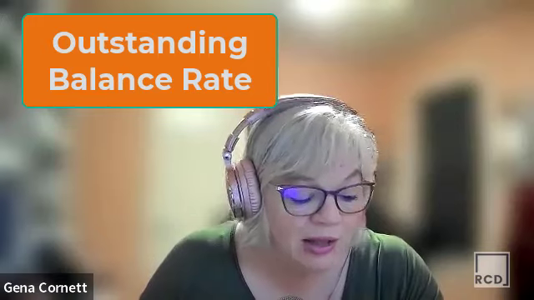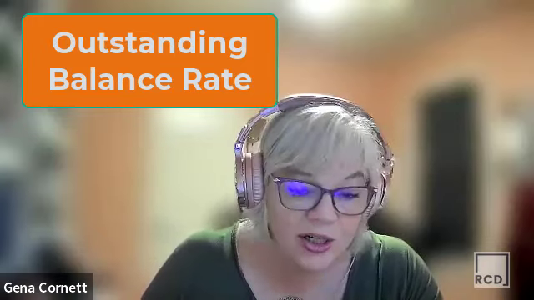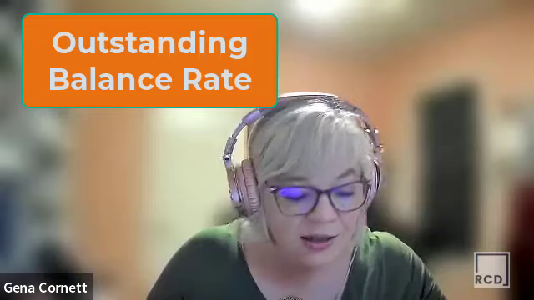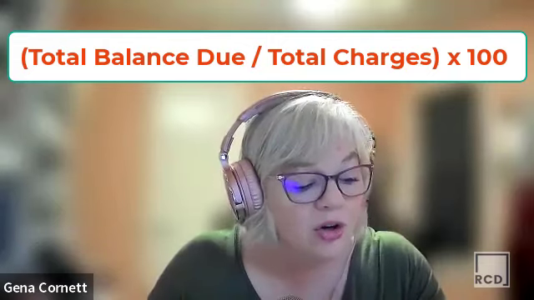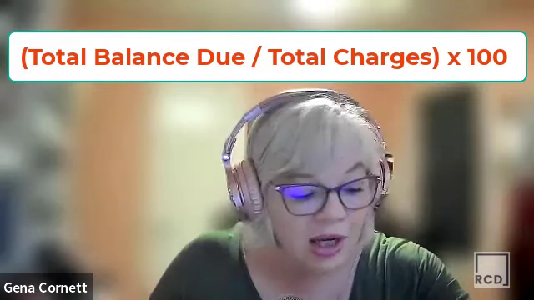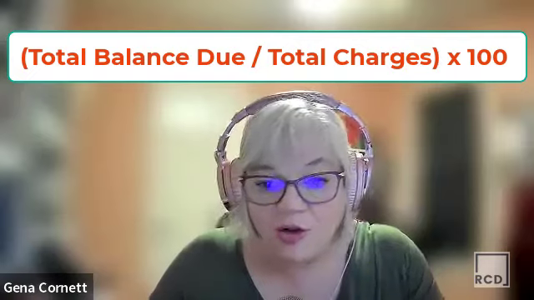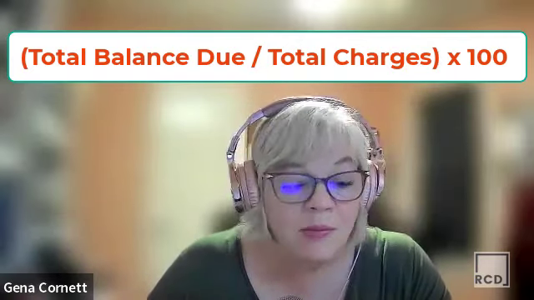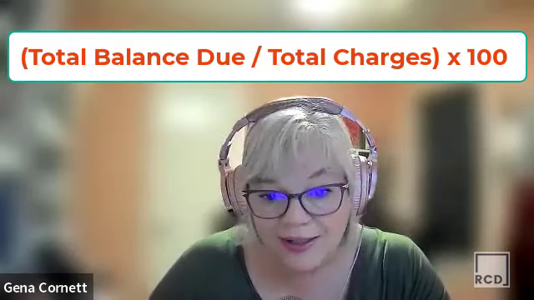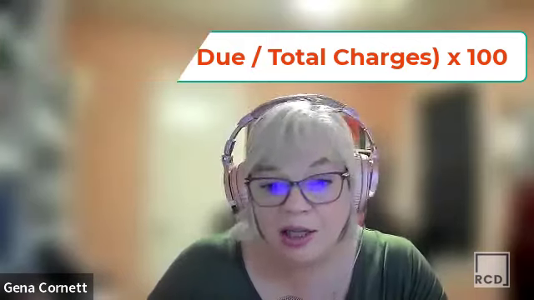The next thing to calculate would be outstanding balance rate, and this is the charges that are still not paid. So your outstanding balance rate is going to be your total balance due divided by your total charges times 100. And this rate is going to help us understand how much revenue we still have sitting out there in accounts receivable and whether there's a backlog in collections.